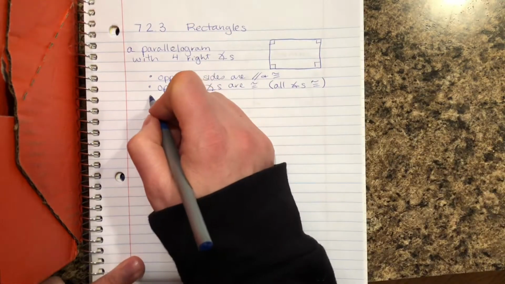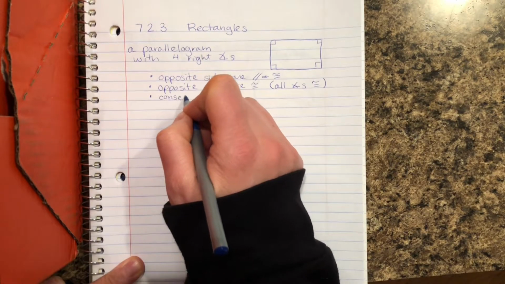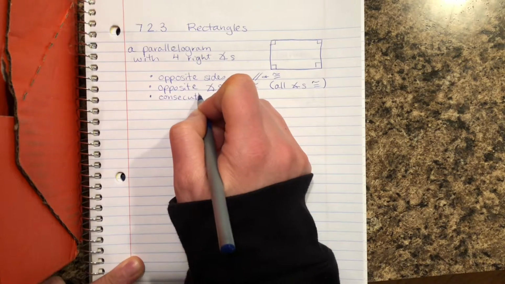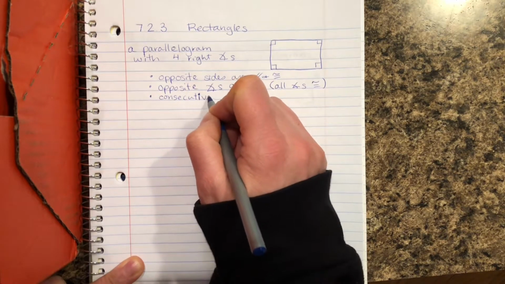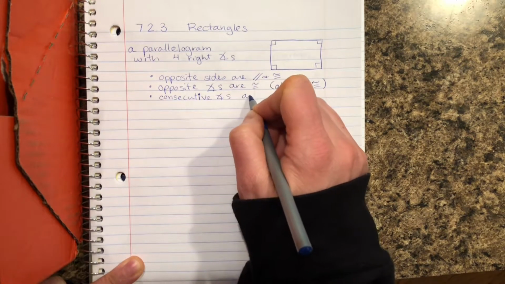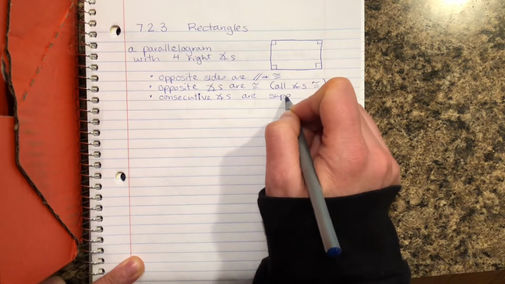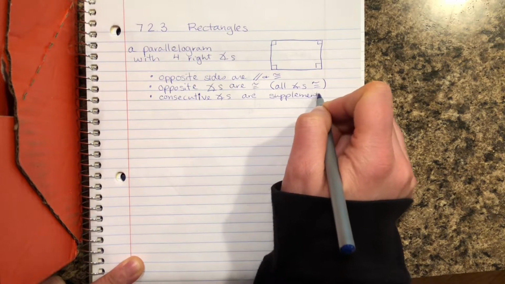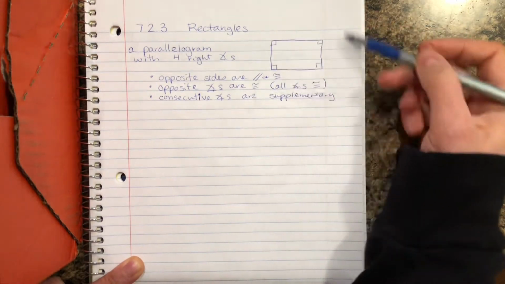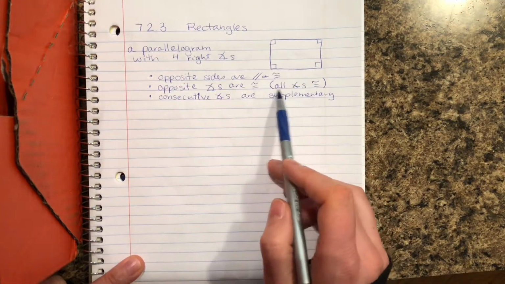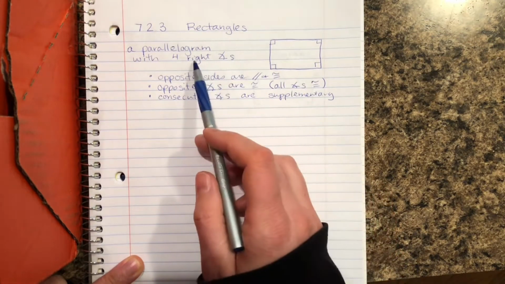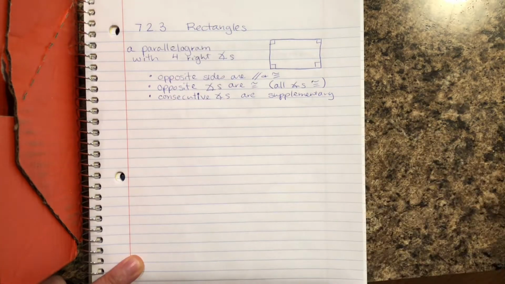Okay, consecutive, remember that means in a row, consecutive angles are supplementary. All true about a parallelogram. All of the angles being congruent is special specifically to a rectangle.